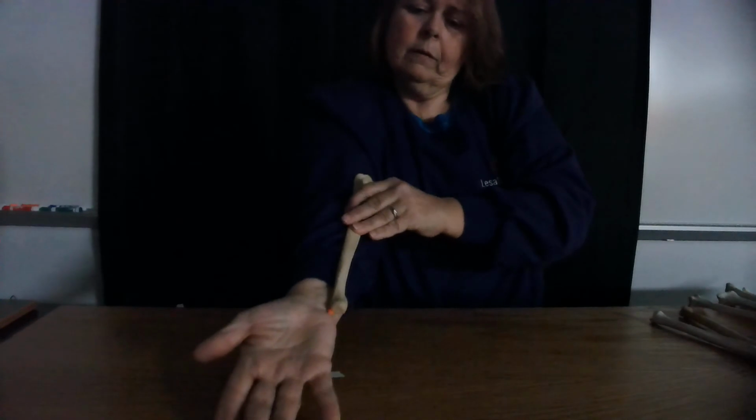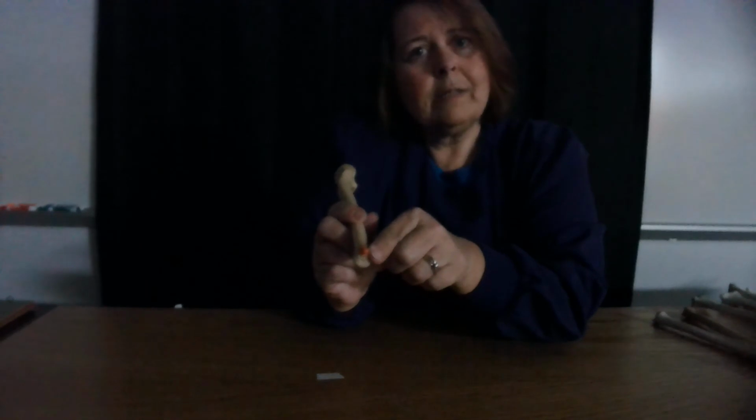So if I were to put the ulna here, okay, this is the orientation in my body, there's a little bump right there, okay? That bump is this styloid process.